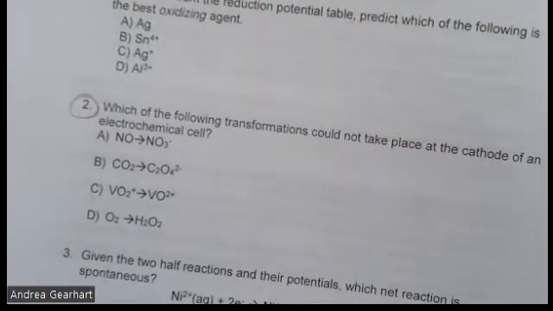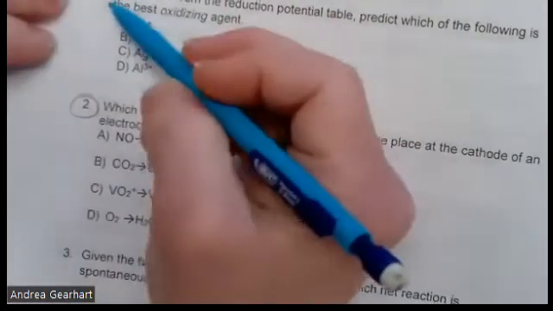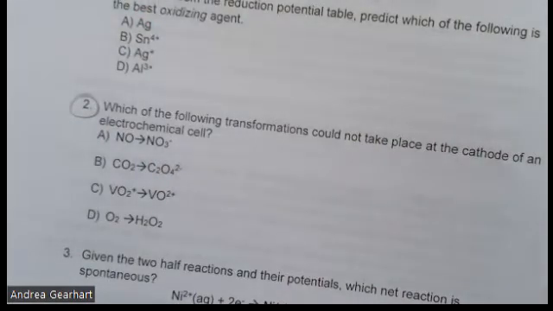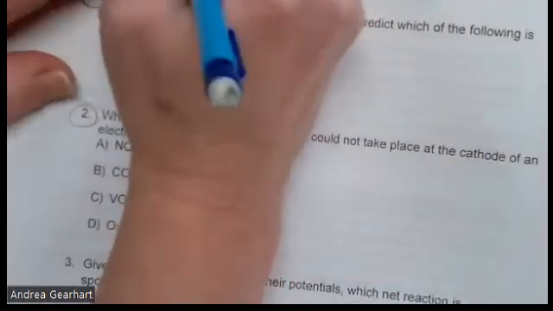So can we take about 90 seconds or so and go ahead and answer 1 and 2? Page 13, I'm so sorry. Yeah, page 13.